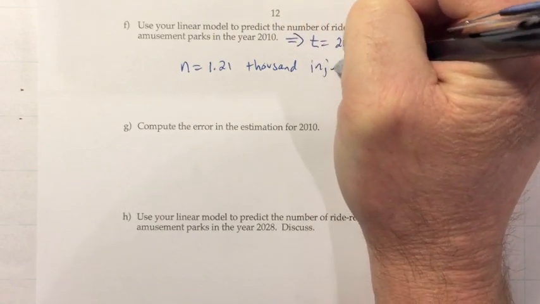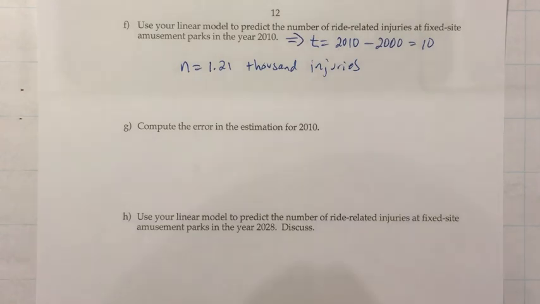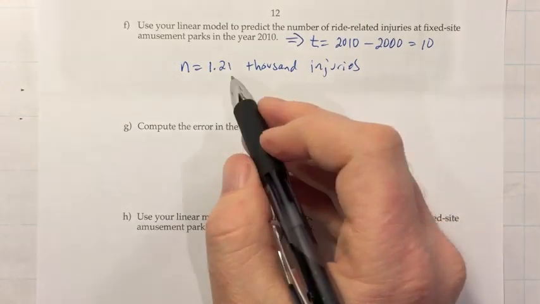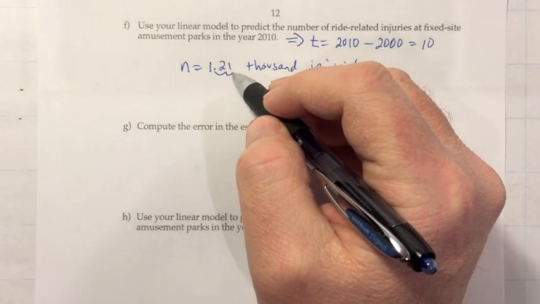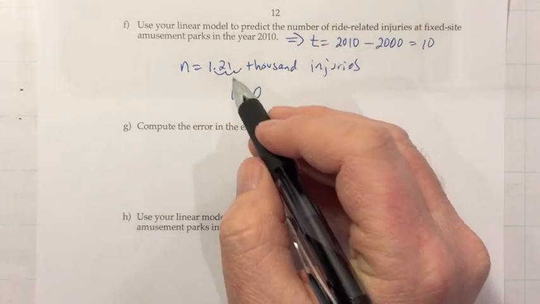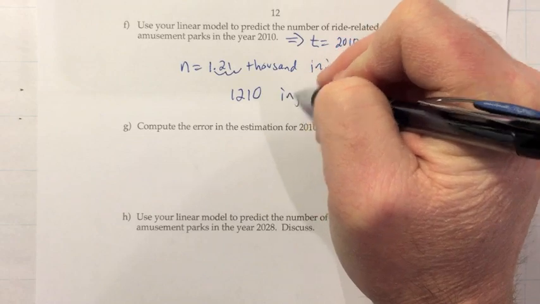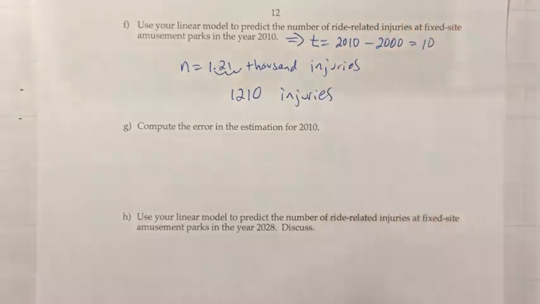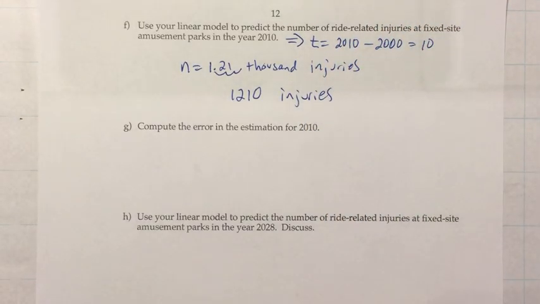And 1,000 injuries. We could write it that way. We could also do the thing I did before, multiply by 1,000, which would move the decimal 3 spots to the right. So 121, and then just add a 0 for that last move. Injuries. So 1,210 injuries is our prediction.